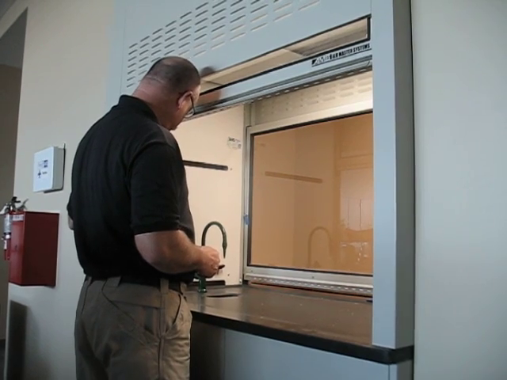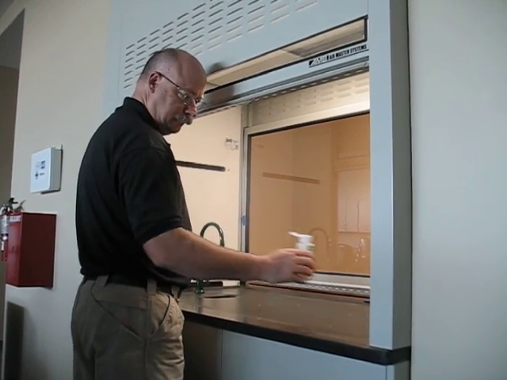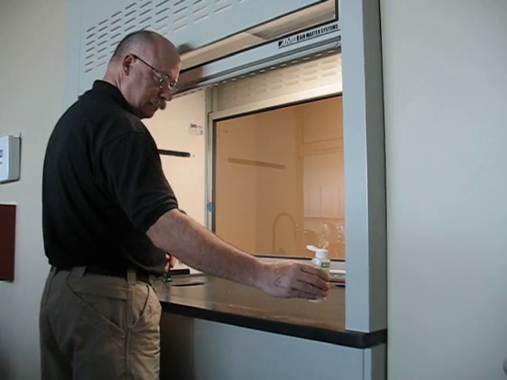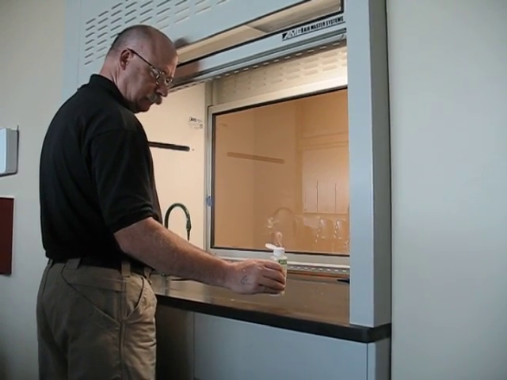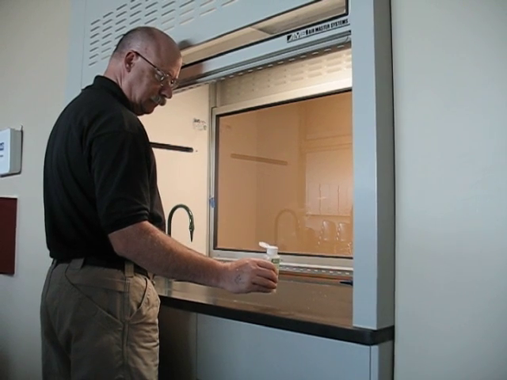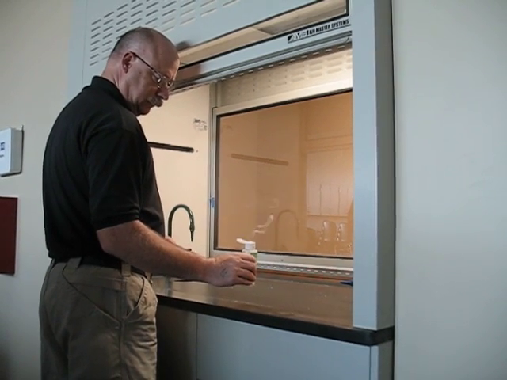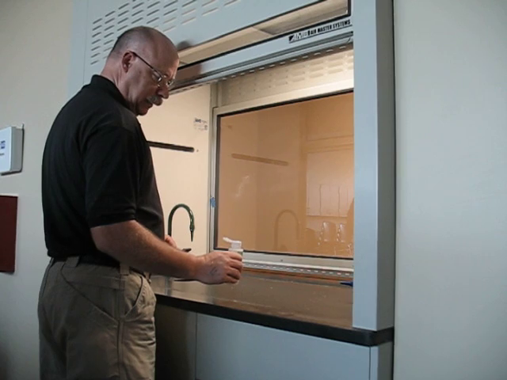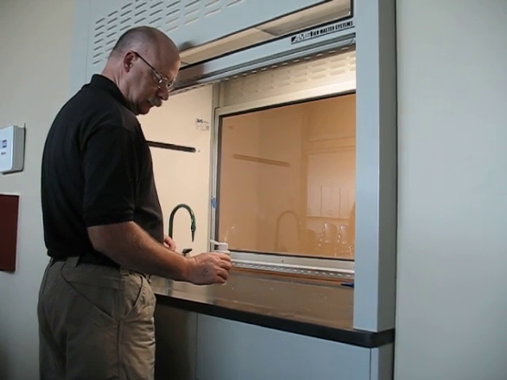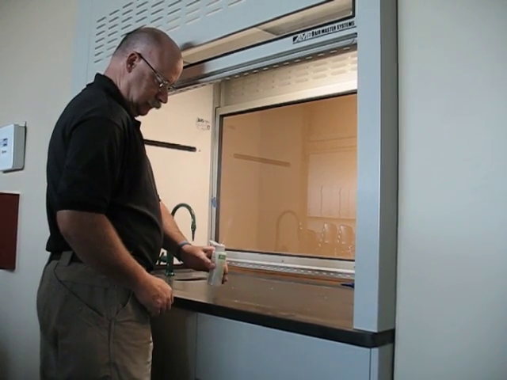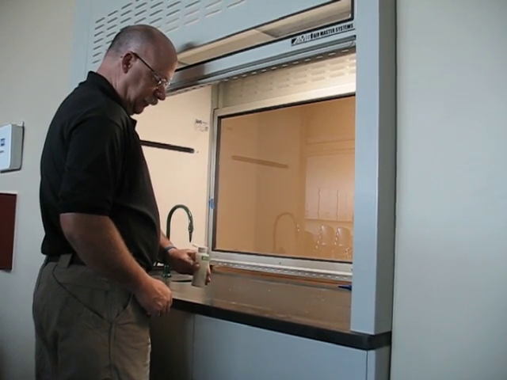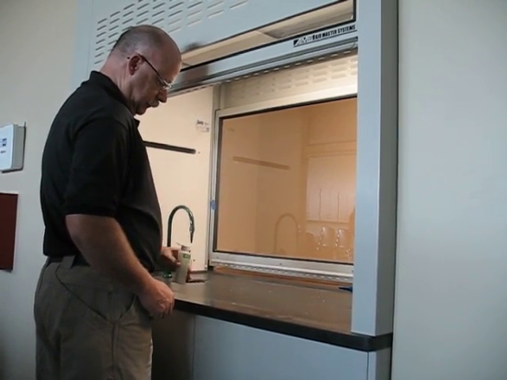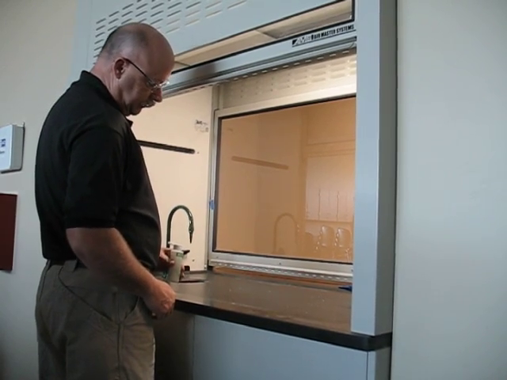I have the same occurring on the opposite side. I have large static cells in the face here. I have reversal, where fume is actually escaping the face of the hood, and it's blowing into the user space.